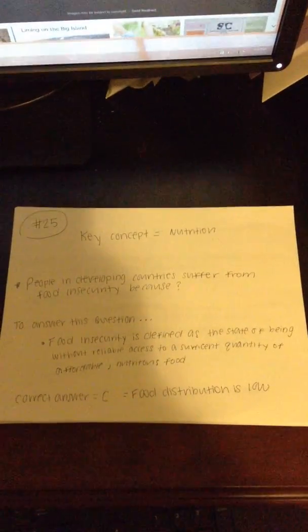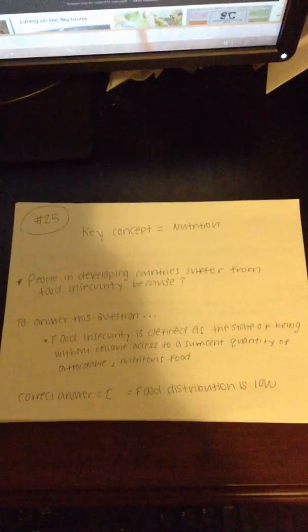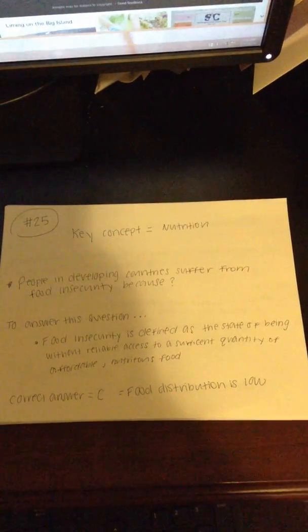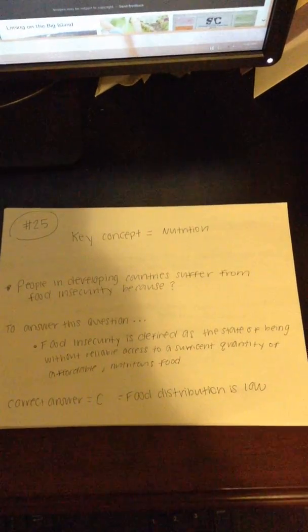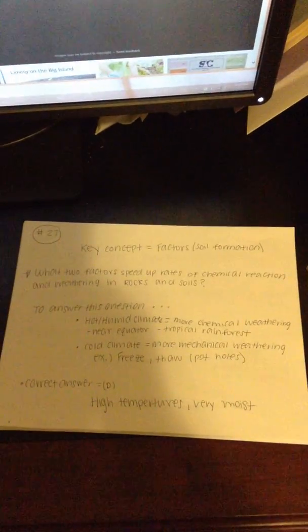People in developing countries suffer from food insecurity because... and to answer this question, you would need to know the definition. Food insecurity is defined as a state of being without reliable access to a sufficient quantity of affordable, nutritious food. Therefore, the correct answer is C. Food distribution is low.